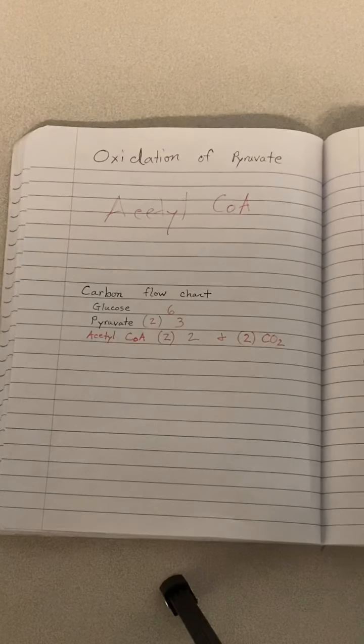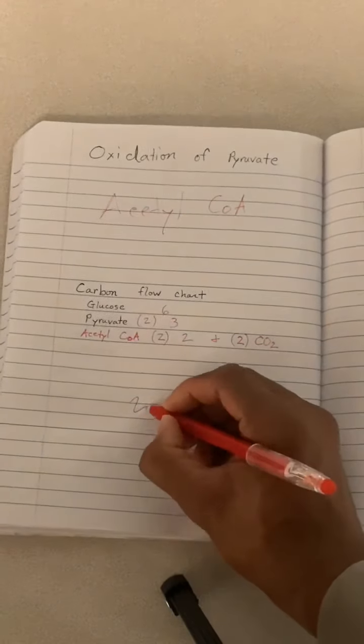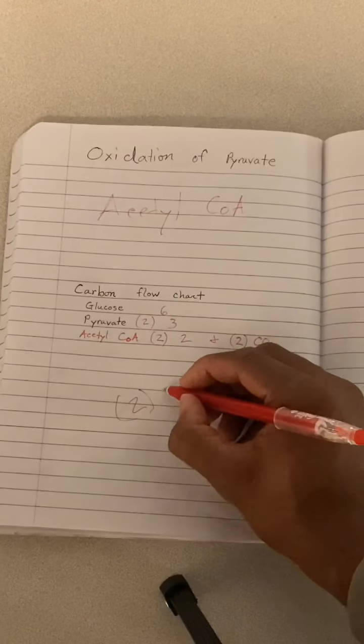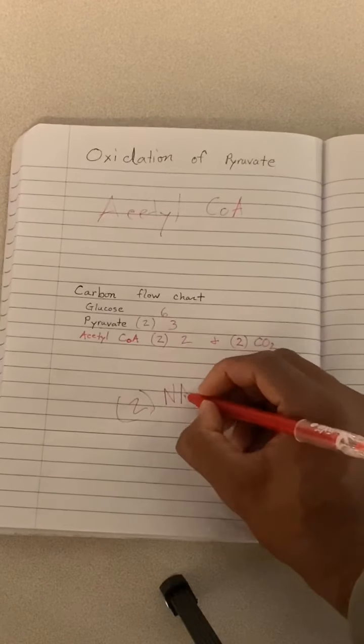So, also we have to remember to talk about our energy carriers, and in this case, we're going to create two NADH.